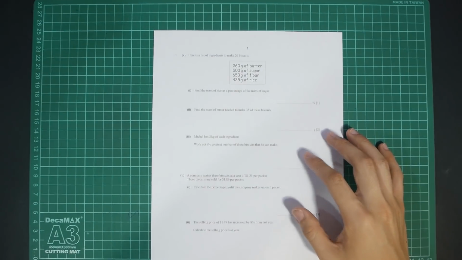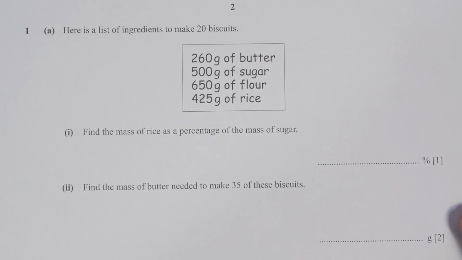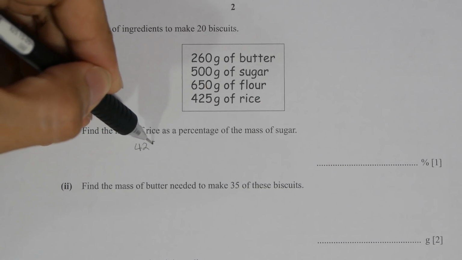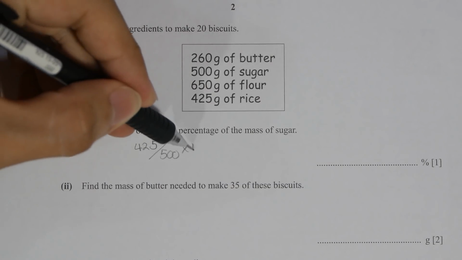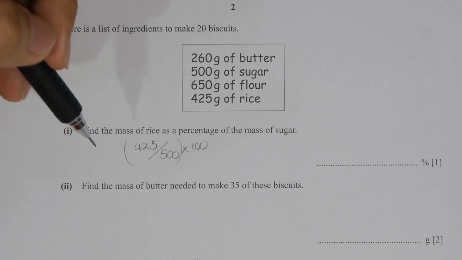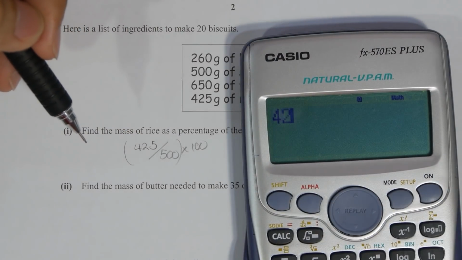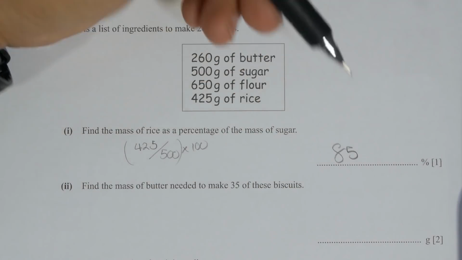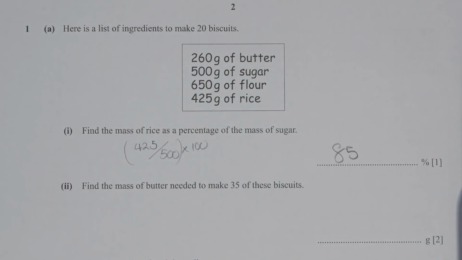For question 1a, the keyword here is that the list of ingredients is to make 20 biscuits. First part, find the mass of rice as a percentage of the mass of sugar. So 425 over 500 multiplied by 100, then you get 85%.